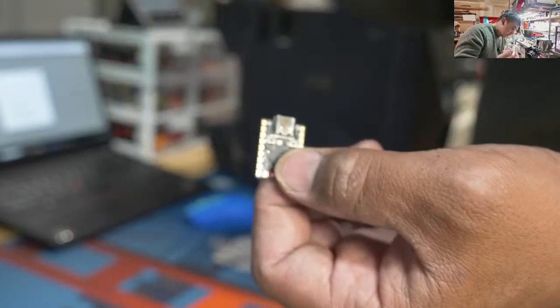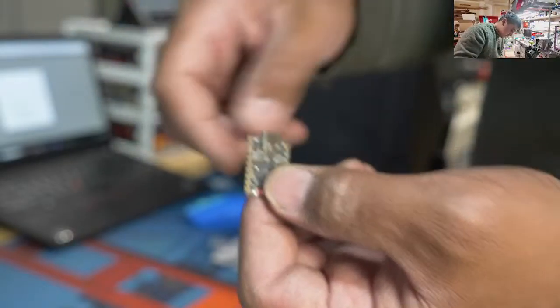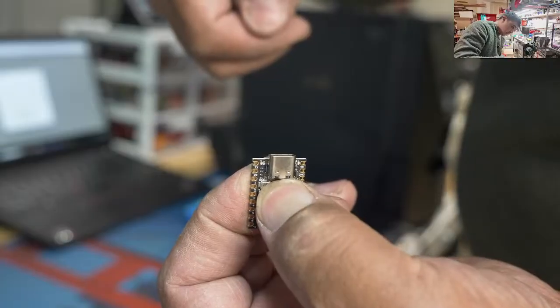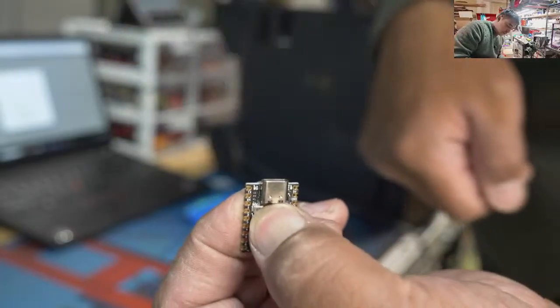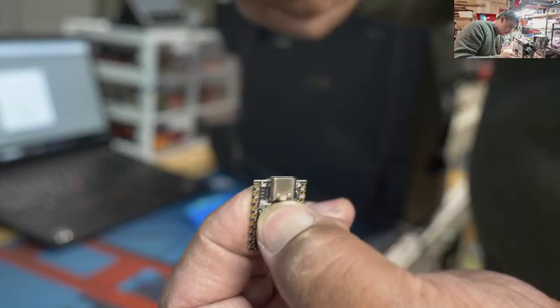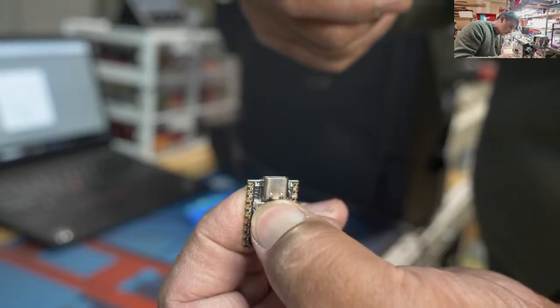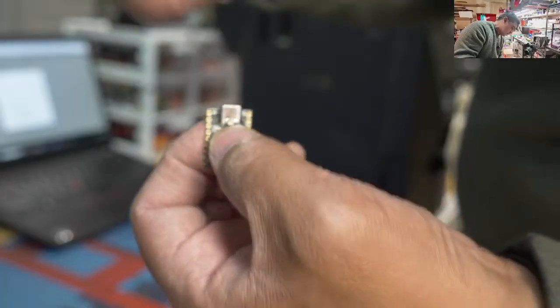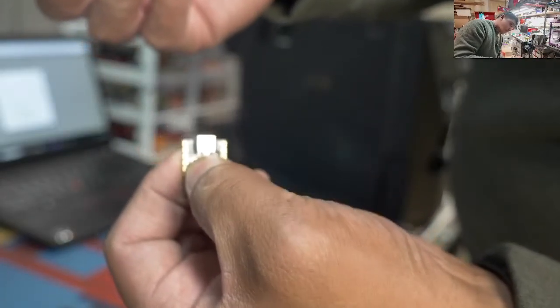It should show up. Or you can always have it unplugged, hold the boot button just like that, and then plug it in with the USB, and it should go into that USB debug mode. I forget what it's called. DFU mode? Yeah, then it should go into DFU mode. People get hung up on that a lot.